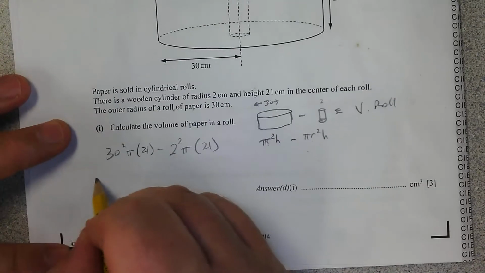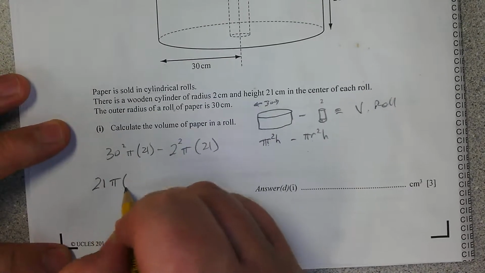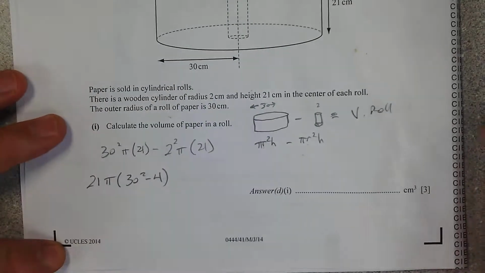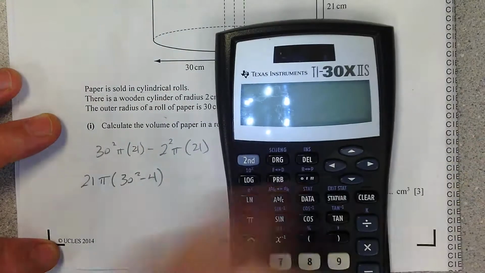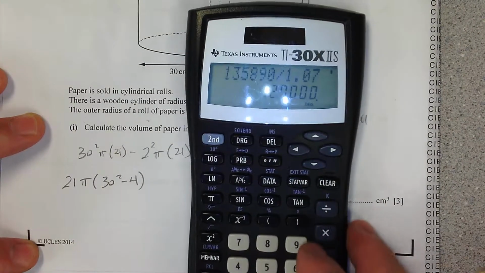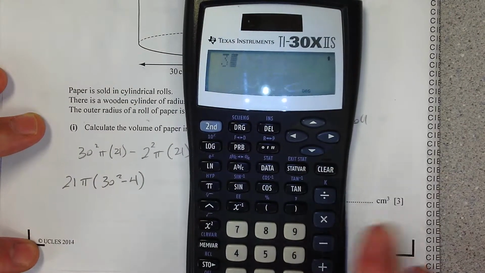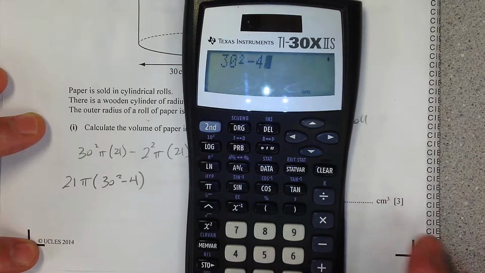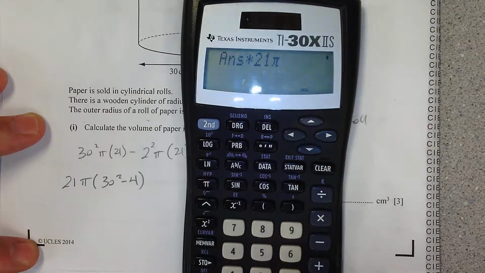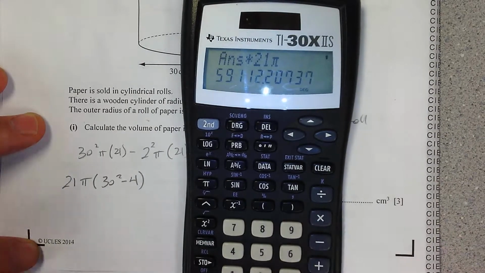You could also write it like this right here: 21 pi times 30 squared minus 4. That's the way I would do it. I would just clean it up a little bit. Either way, you're going to get the right answer, but this one's easier to type into the calculator. So let's go ahead and do this. 30 squared minus 4, boom, done, times 21 pi is, what is that?